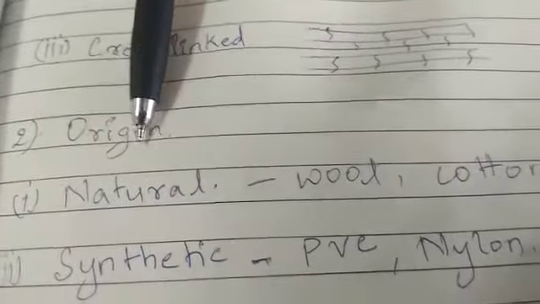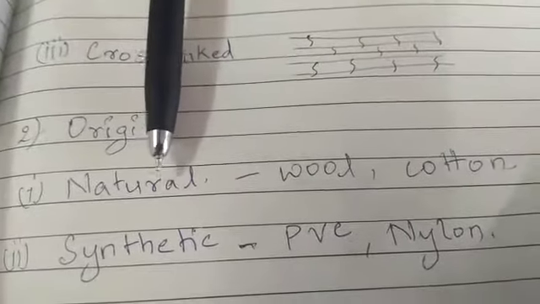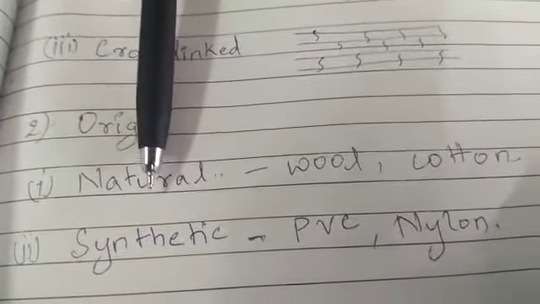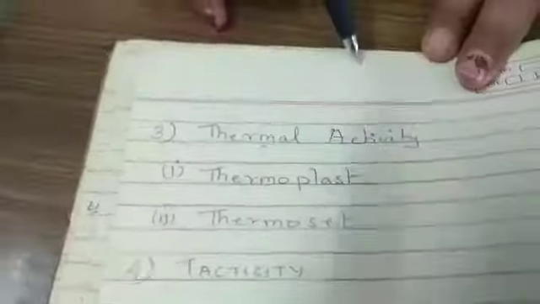The next term is on the basis of origin. Either they are naturally occurring or synthetic. Naturally occurring, you have examples of cotton, wool, etc. Synthetic, they are basically the chemical compounds which are prepared, and examples are nylon, PVC, etc.